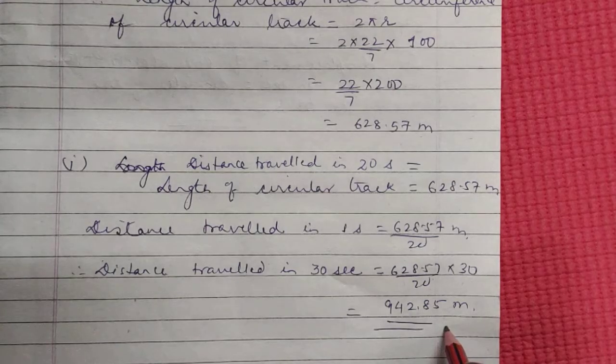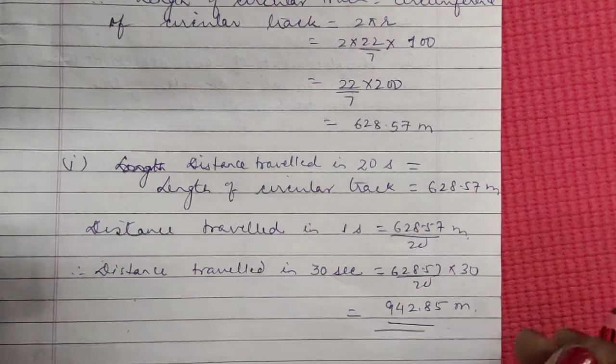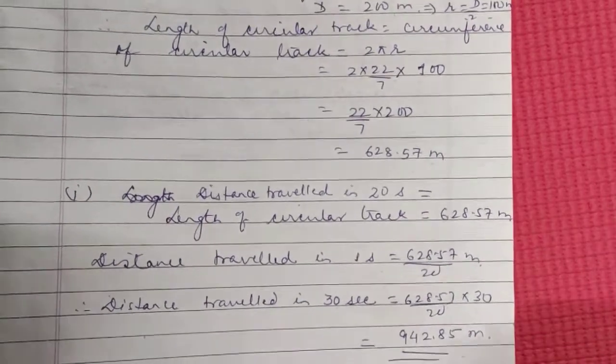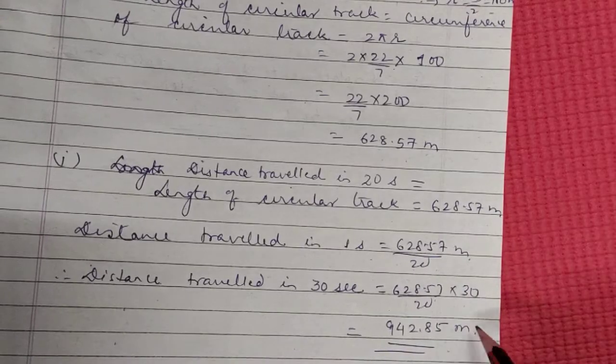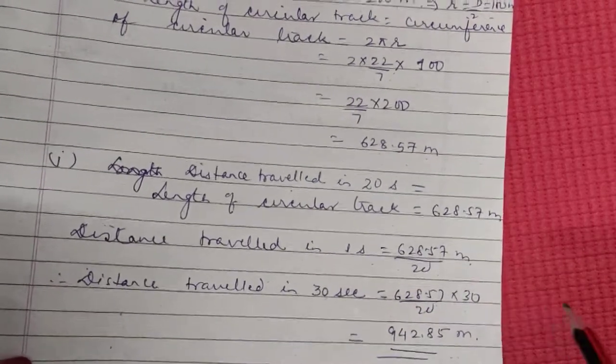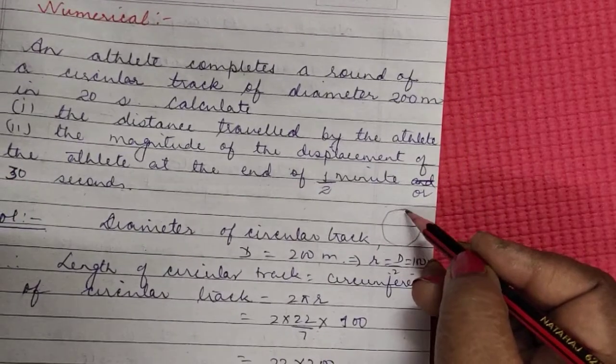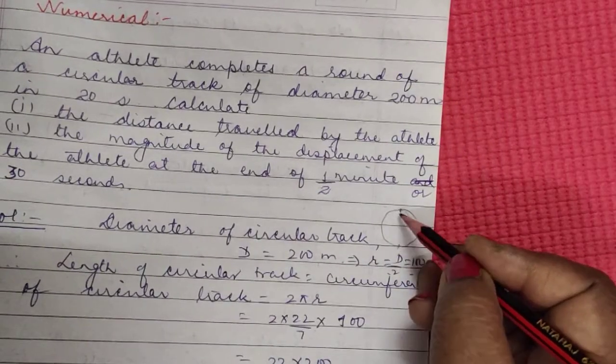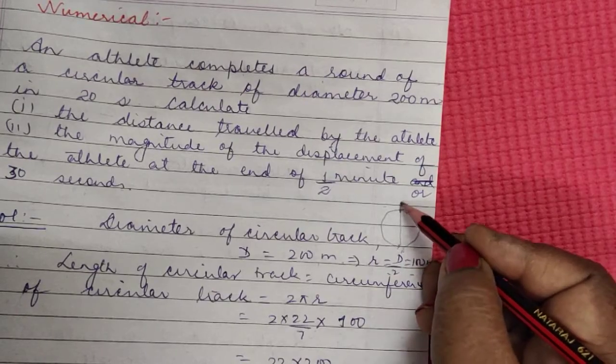Then the next question is, what is the magnitude of the displacement of the athlete at the end of 30 seconds? So see the difference between the distance and displacement. Distance it is covering is 942.85 meter. But what is the displacement? You see, suppose it is starting from here. Okay, let it be AB.